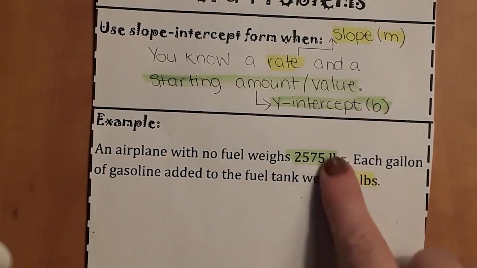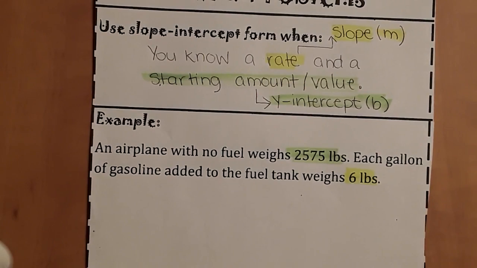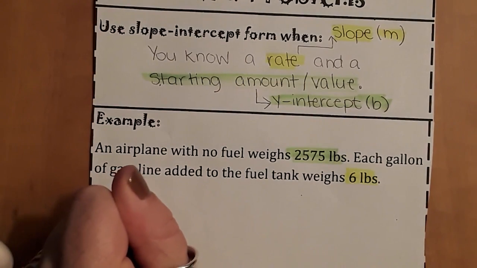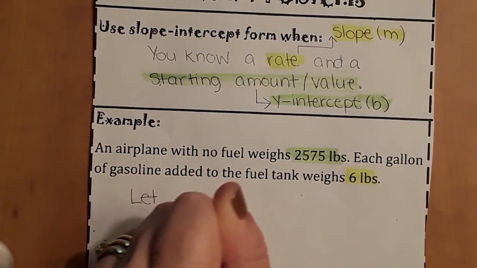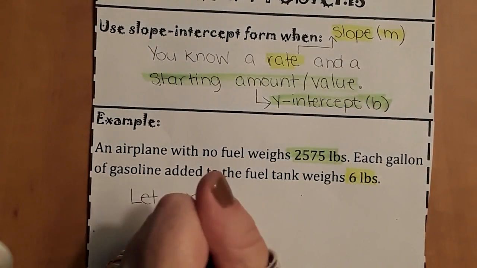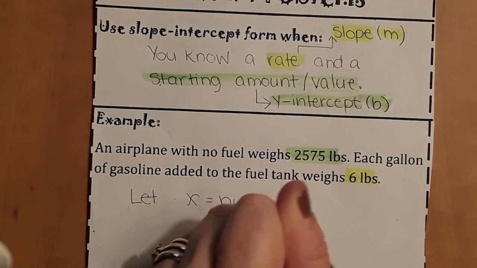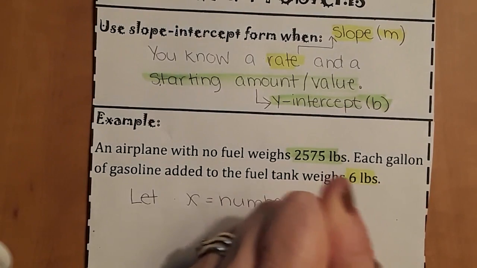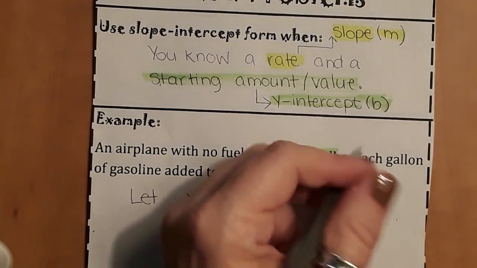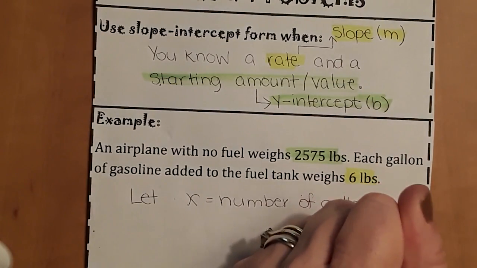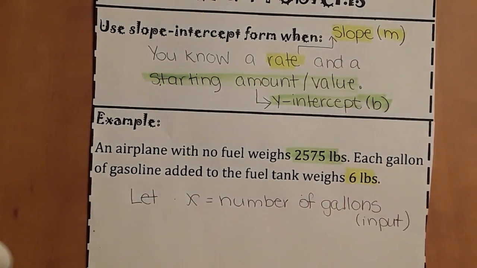We're going to use that to try to write a linear equation. I want to discuss what your x and y will be. Your x, or the input, is the number of gallons. That's your input. And your output is going to be the total weight of the plane.